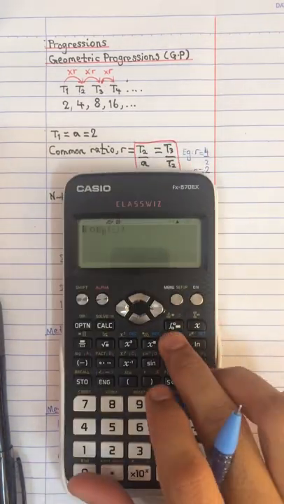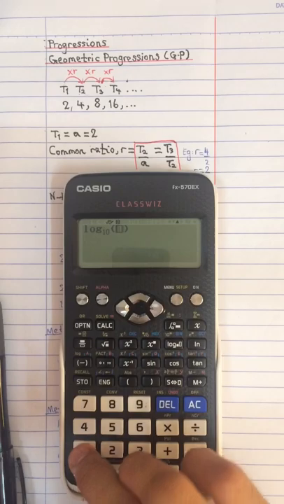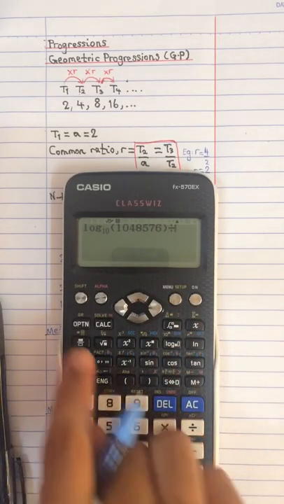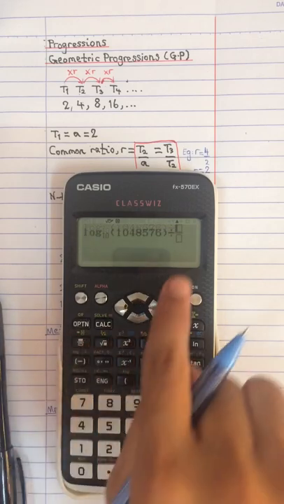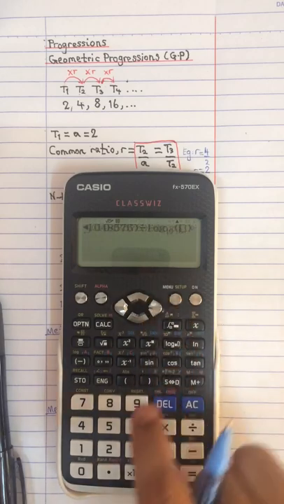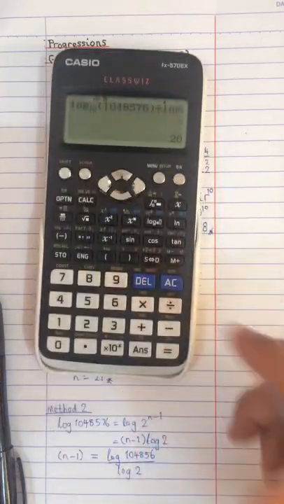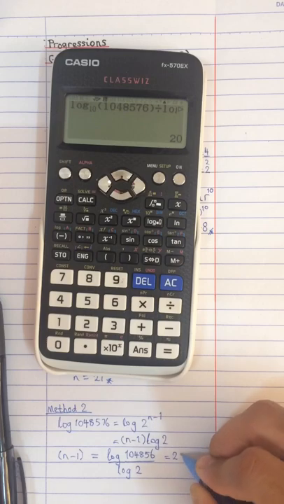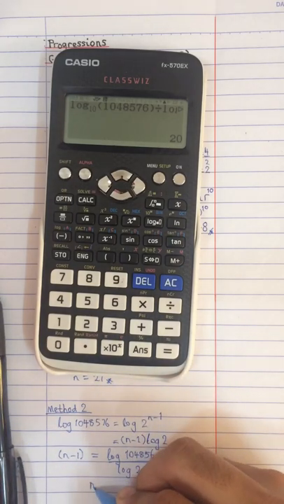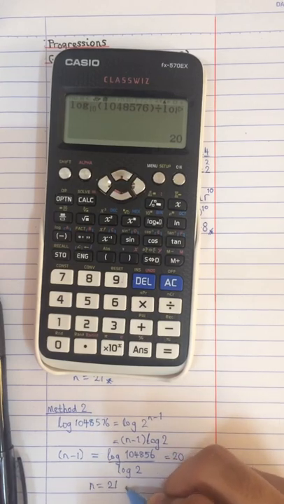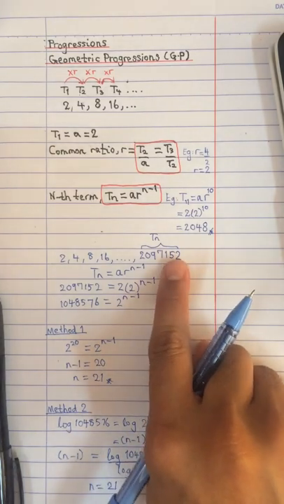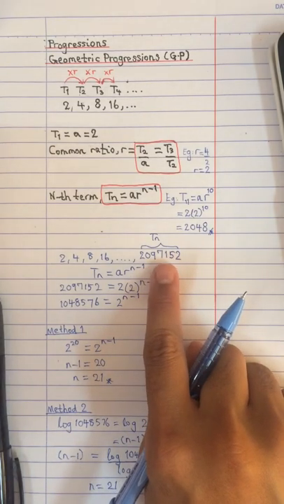So take your calculator: log base 10 of 1048.576 and then divide. You have to use the normal fraction division, don't use this symbol, never use this symbol. And then log base 10 of 2. The answer will be 20. So now you can find the value of n. You bring over negative 1, so n will be 20 plus 1, which is 21. So the answer for this question is there are 21 terms, and then to get 2097152.